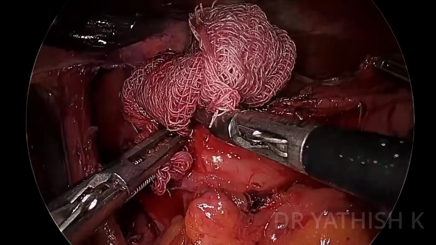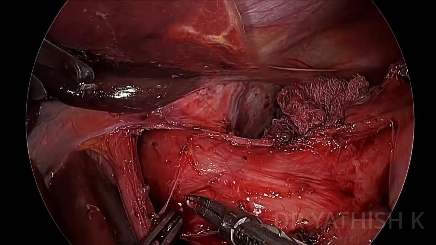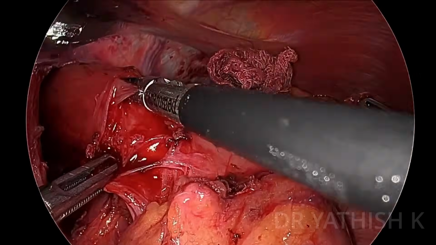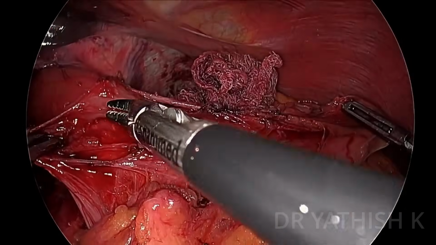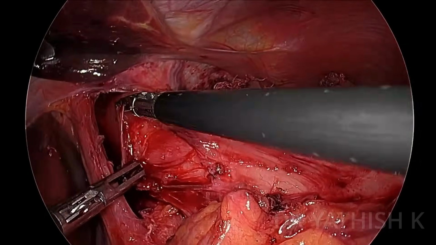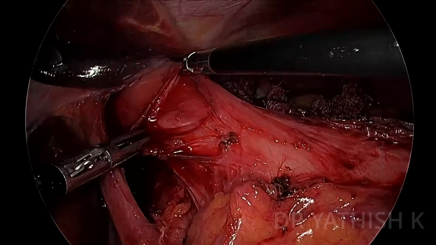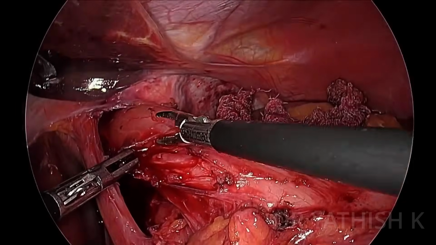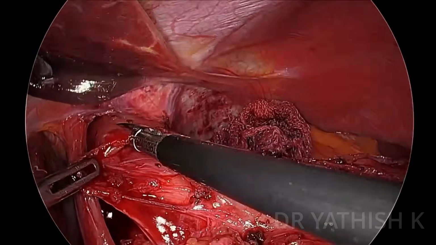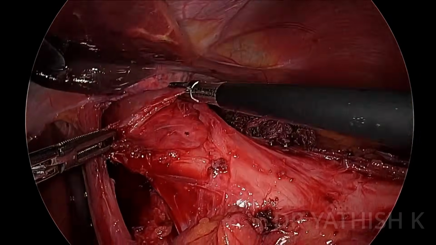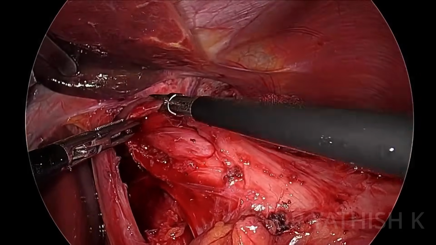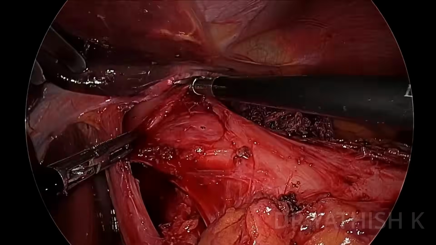I generally use a Maryland and a grasper. If you have another extra Maryland with you, it'll just help you out. Over here, I'm slowly doing my myotomy by dissecting the muscle fibers, those longitudinal and circular muscle fibers. As this case has already had esophageal dilatation done twice, I was expecting a bit of fibrosis, but I think I'm lucky enough that there's not much fibrosis seen.